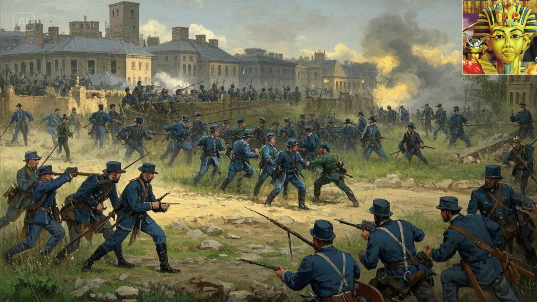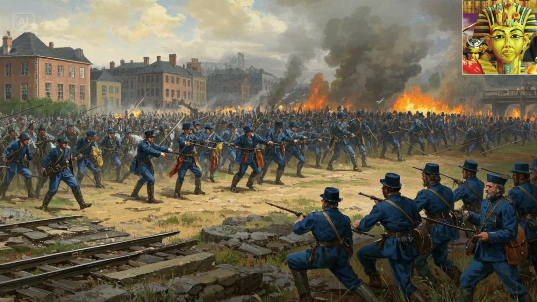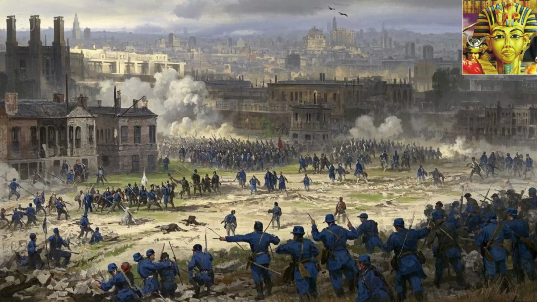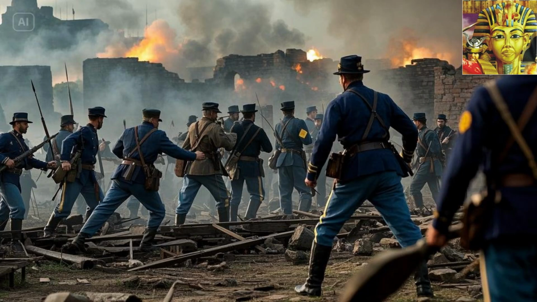The aftermath of the battle. The Union victory at the Battle of Atlanta was a significant turning point in the campaign. Although the city did not fall immediately, the battle demonstrated the Union's determination and ability to overcome Confederate resistance. The loss further weakened the Confederate position and set the stage for the eventual capture of Atlanta in September 1864.